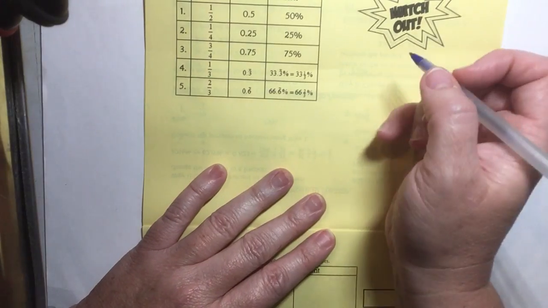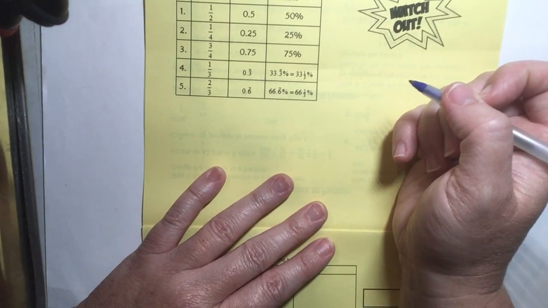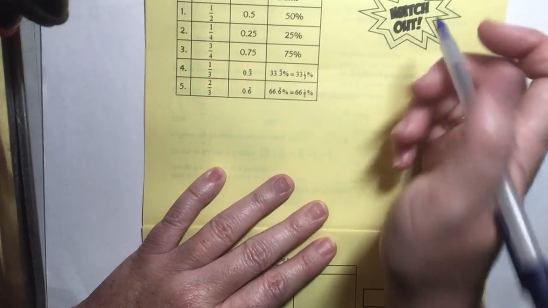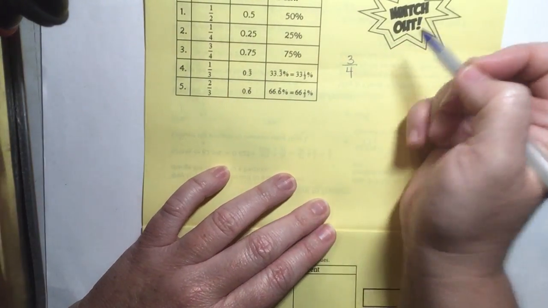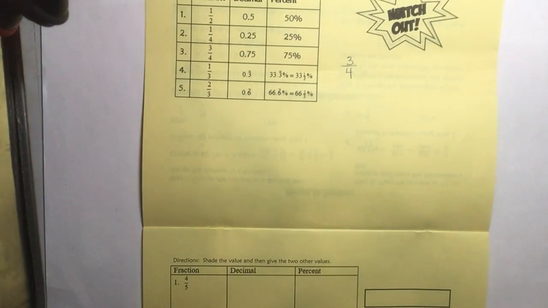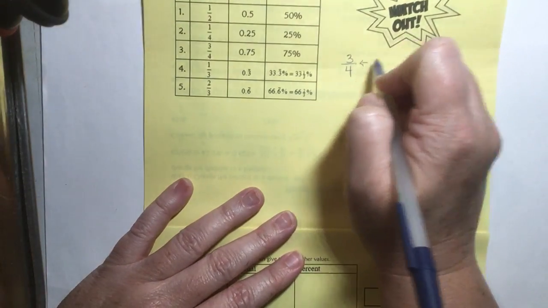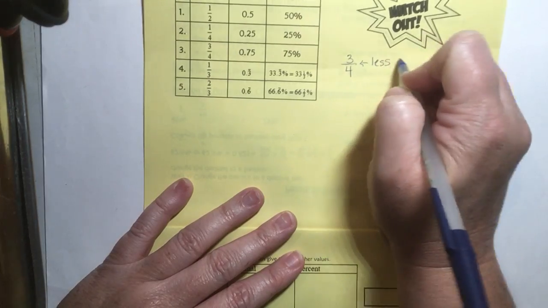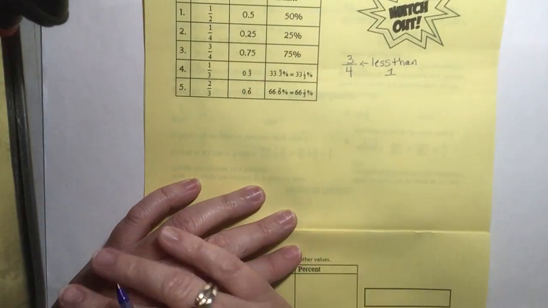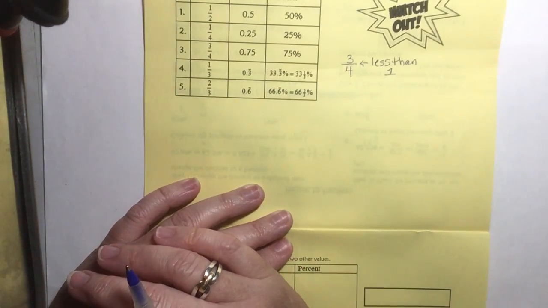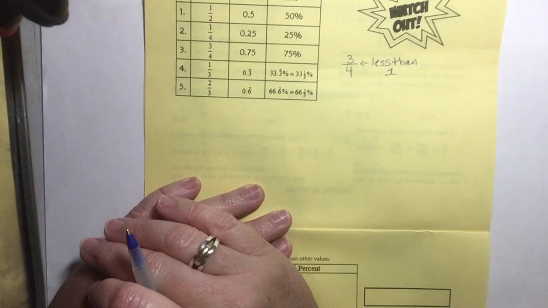So let's just take one right here that we know, okay? 3/4. And when you look at 3/4, is that a fraction greater than a whole or less than a whole? It's less than a whole, right? So this is less than 1. 3/4 is less than 1, okay? So just remember that in your head, it's less than 1.